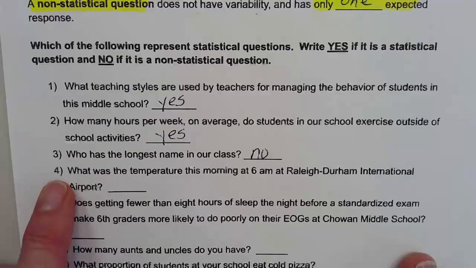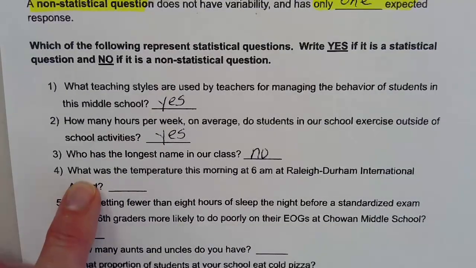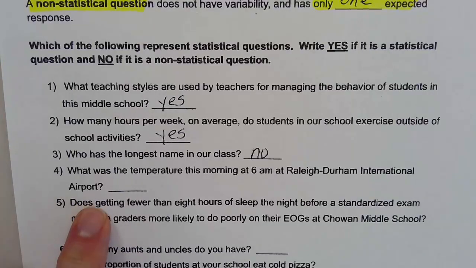All right, number 4. What was the temperature this morning at 6 a.m. at Raleigh-Durham International Airport? Okay, I can ask the question. What kind of answers would I get? DeMarcus, what kind of answer would I get for that? Would I get different answers for that one question?